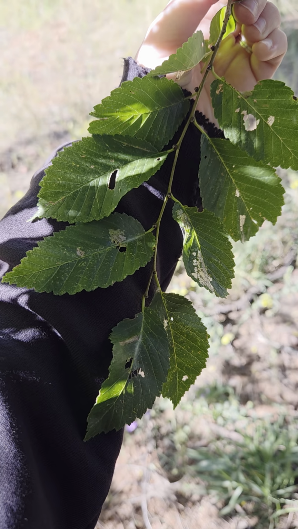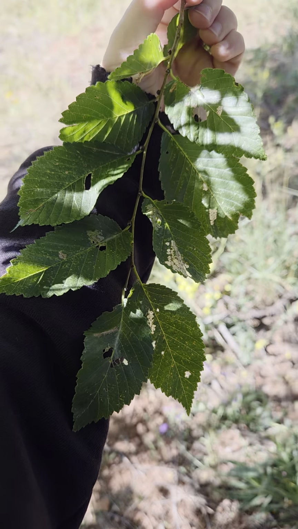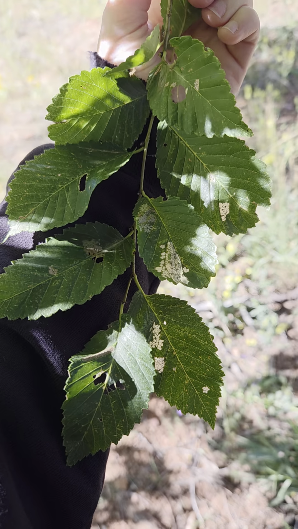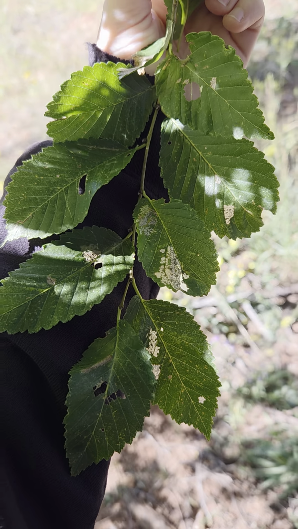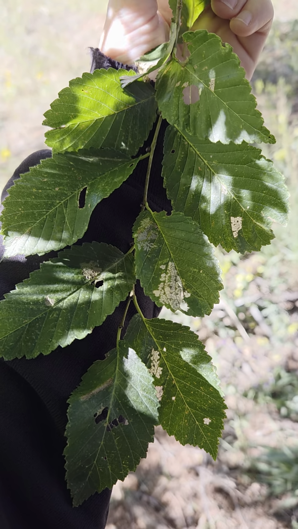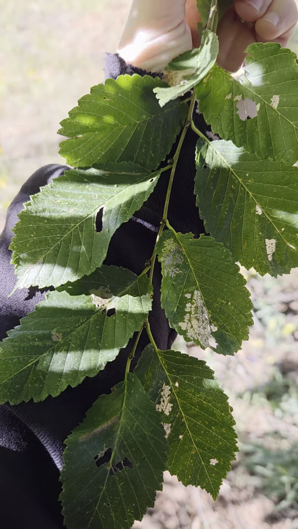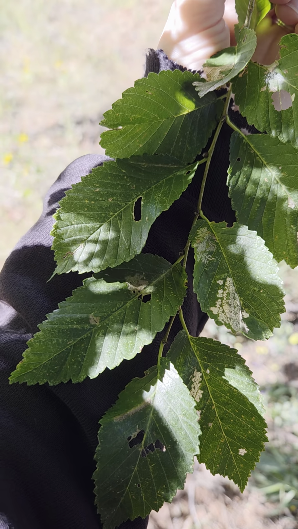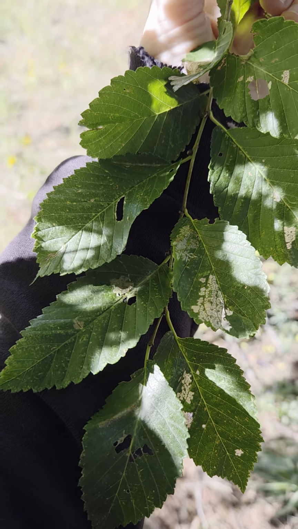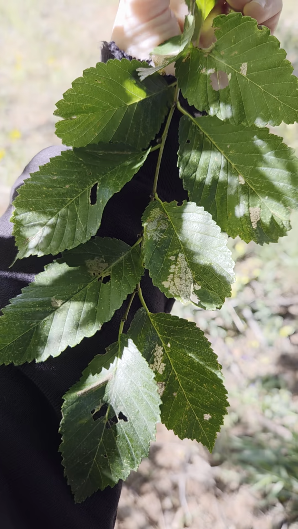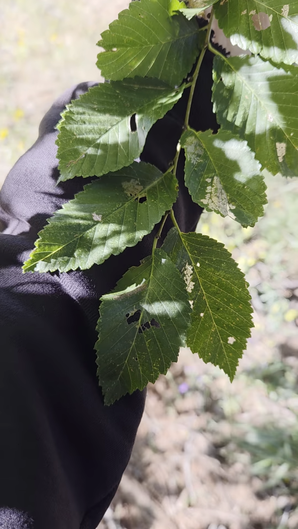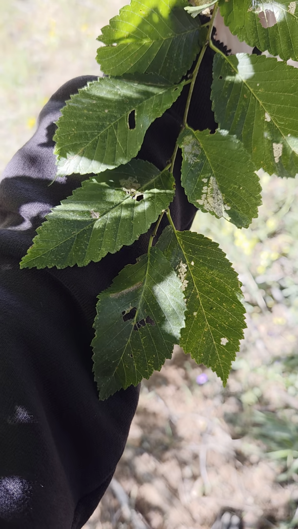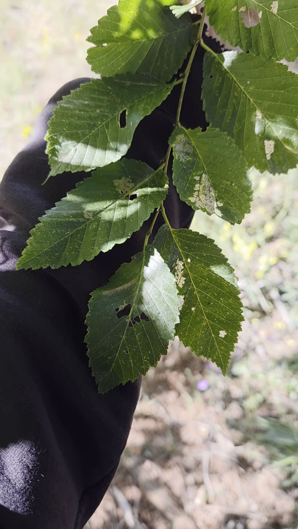Now getting down to the leaves, these elms in my area unfortunately have some pest issues, which you see from the skeletonization. I believe the pest is the elm beetle that they're experiencing. However, going on to the leaves, they are a nice shiny on the top and a nice dull lighter color on the bottom. They are a nice oblong oval shape with serrated edges and a nice pointy tip.